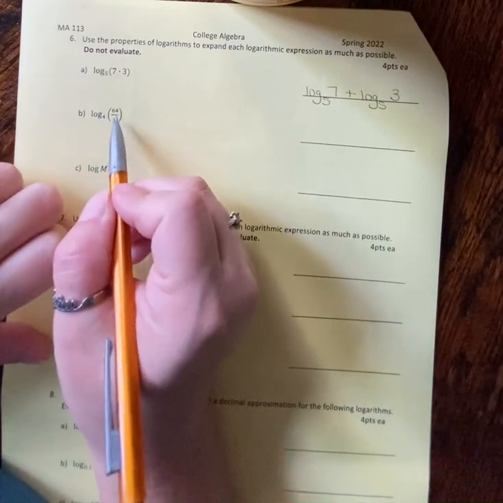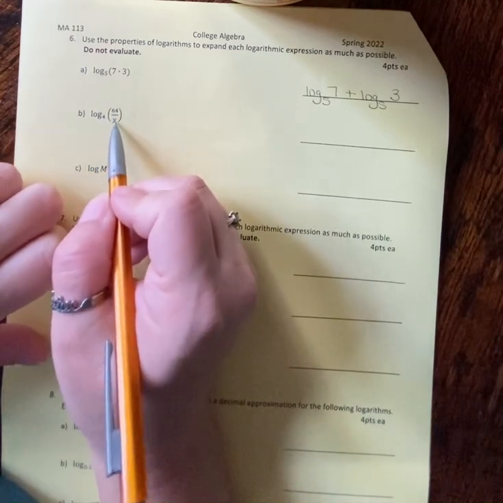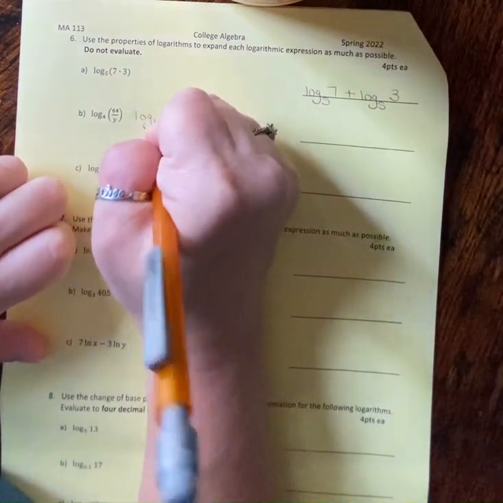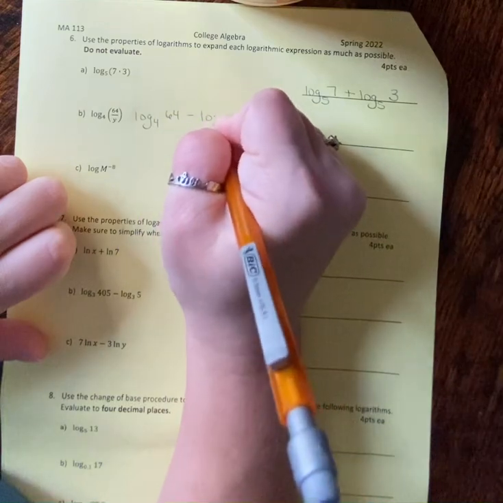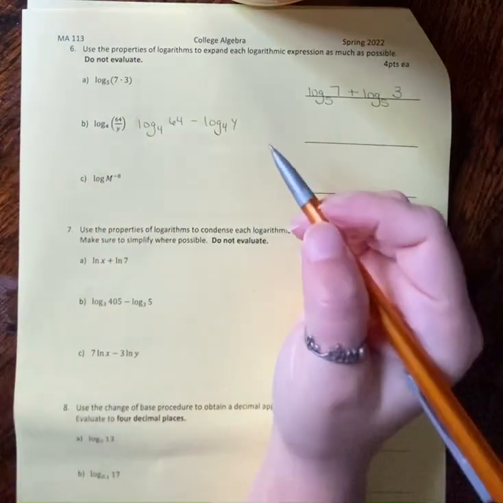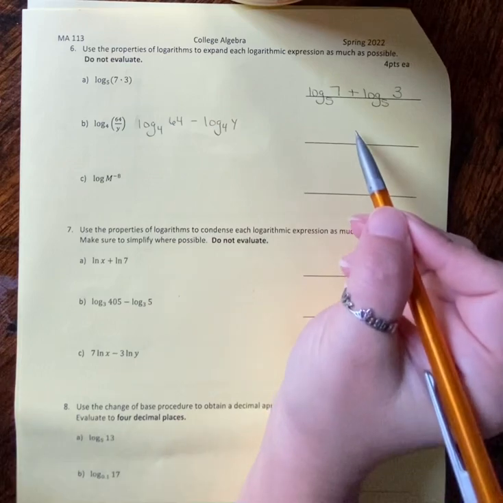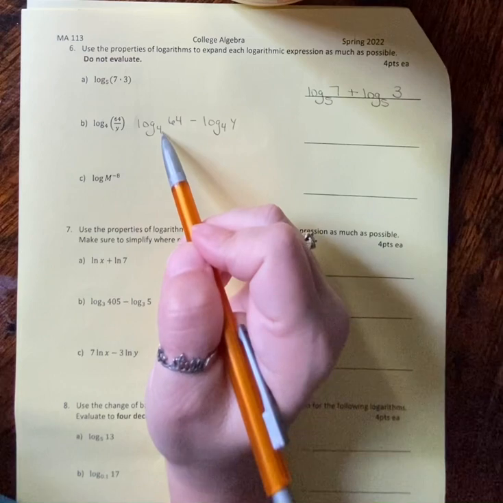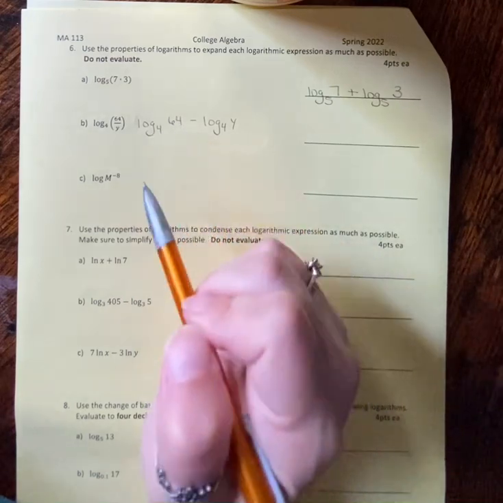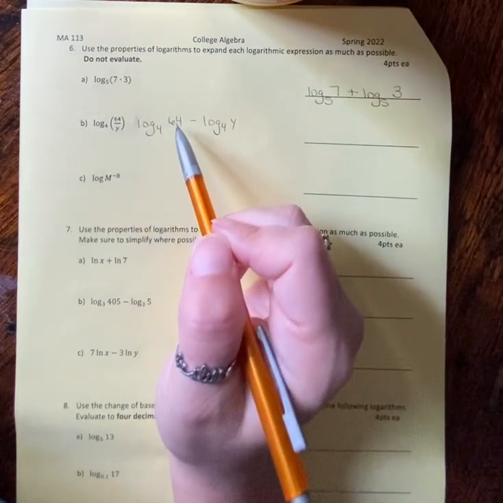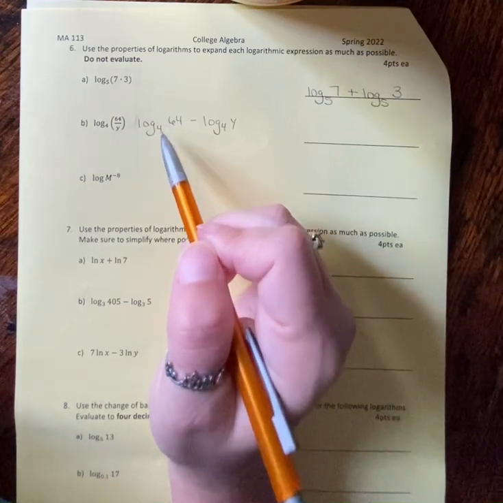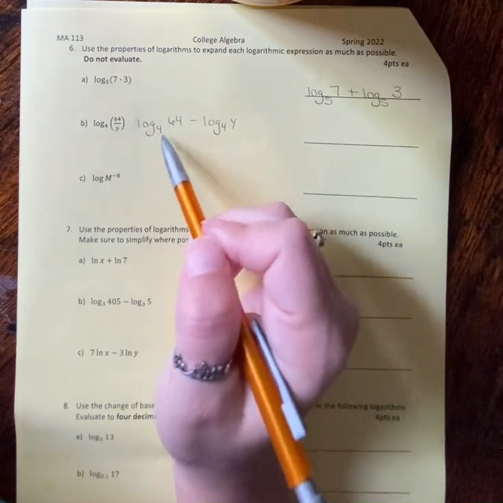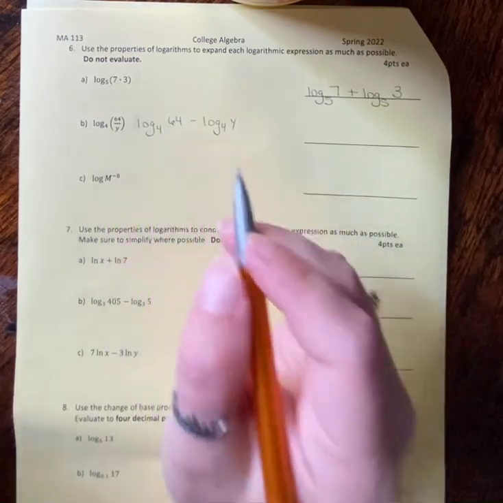Log base 4 of 64 over y. So this is a division problem, so that means we're going to use our quotient rule. Our quotient rule says log base 4 of 64 minus log base 4 of y. Now you may be asking, why did you put it over here and not on the answer line? Well, I noticed that I have a base of 4 and I have a log of 64. And I know I can write 64 in terms of 4, like 4 to some power equals 64. Anytime you can do that, it's going to simplify out.